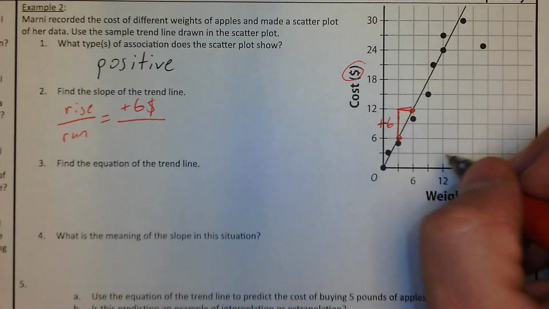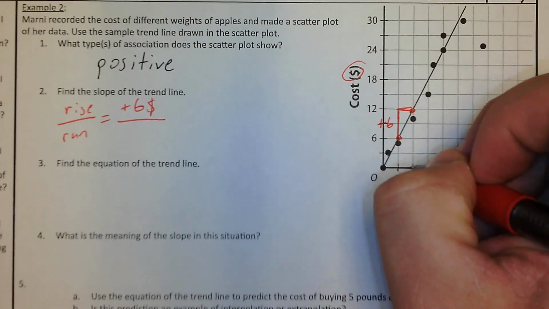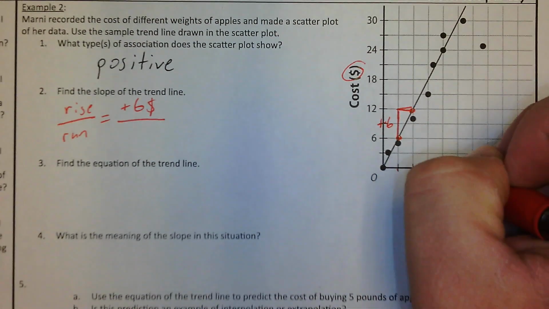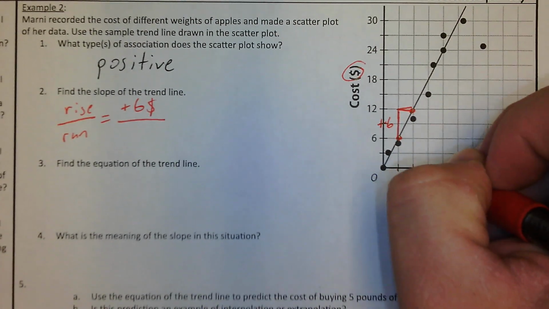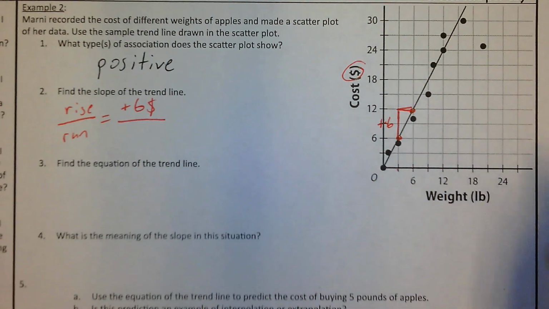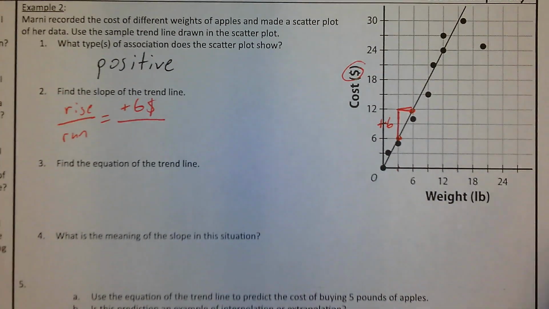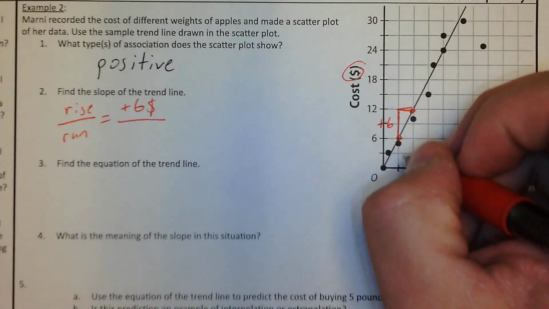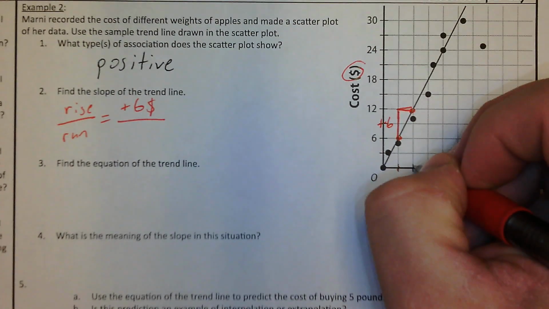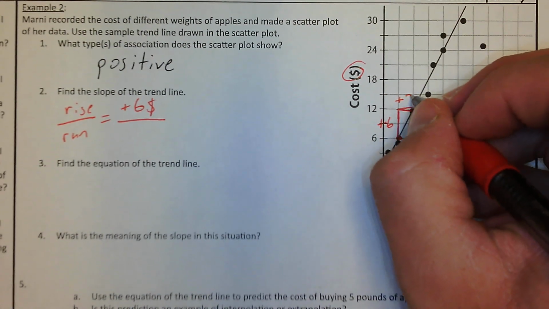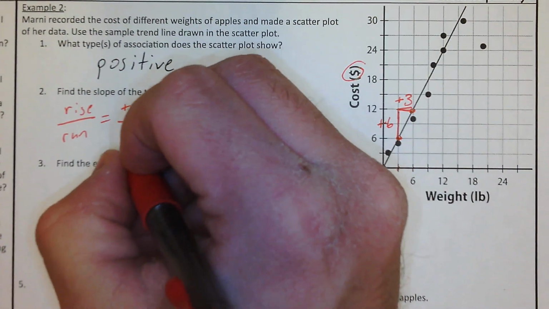And then my run is going to go from here to here. Well, if we look, we go from 0 to 6, and then 6 to 12. So that means that every line is going to be 3. So this would be 3, 6, 9, 12, 15, 18, so on and so forth. So then we started at 3 and we went to 6. So we went from 3 to 6. So my run would be positive 3.